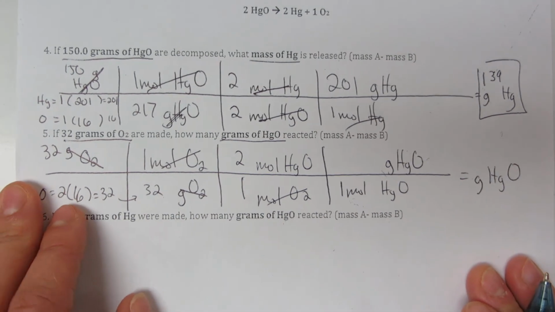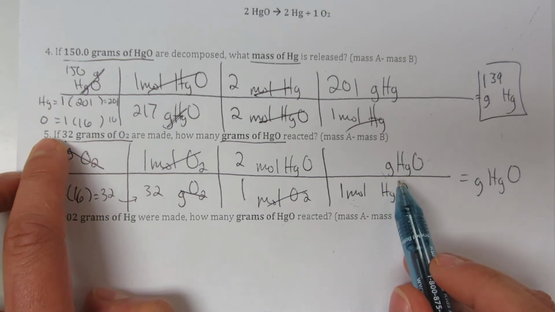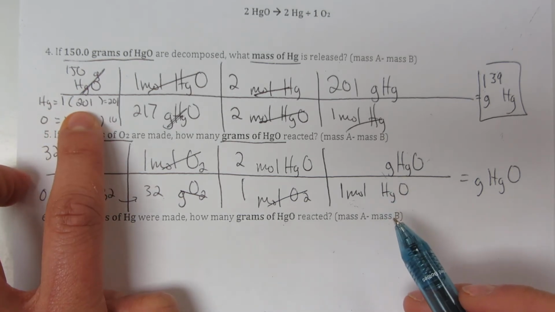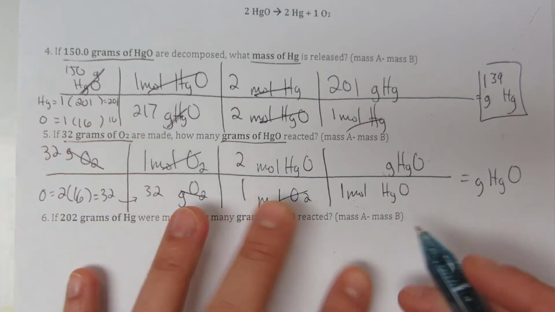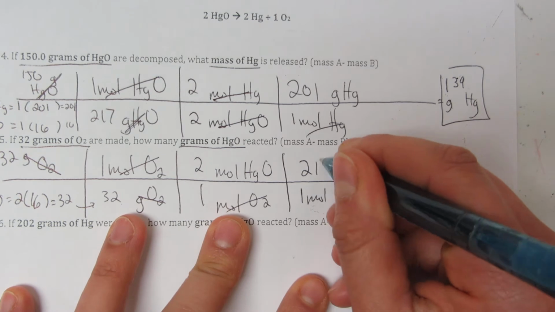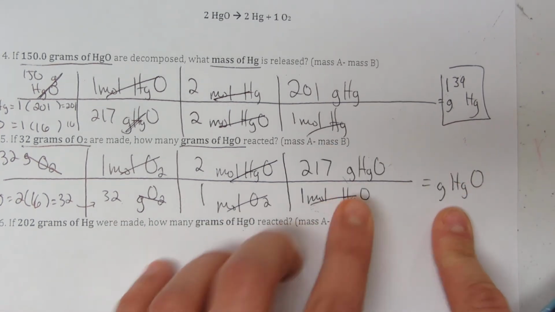We actually did do that in the previous problem. So we had Hg, we have 1 of it. O, we have 1 of it. Hg, we looked up the mass, it was 201. We looked up oxygen's mass, it was 16. We added those together, and we got 217. So it'll be the same number here. Okay. All right, so these units match, so we're done setting things up.